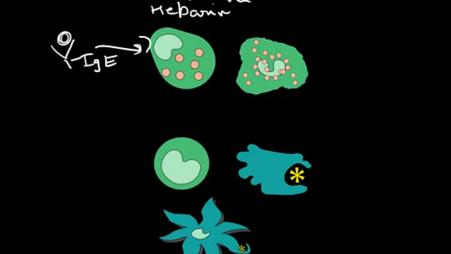Whenever an IgE antibody bound with an antigen complex is present somewhere, they will find it, and the receptor will bind with these antibodies. On binding, see, if this is a cell and this is an antigen over it, this IgE antibody has recognized these antigens.